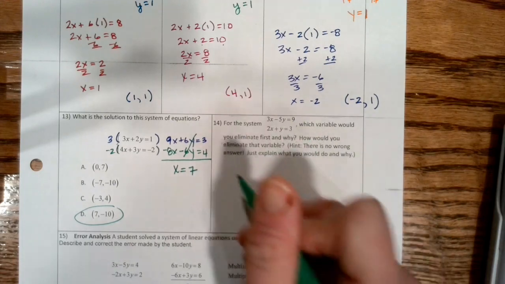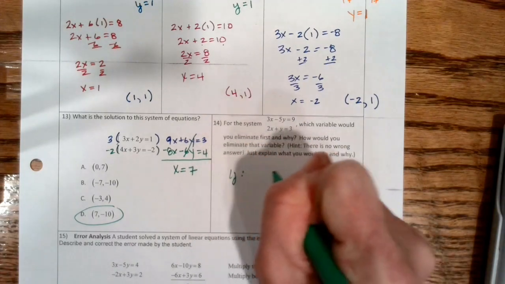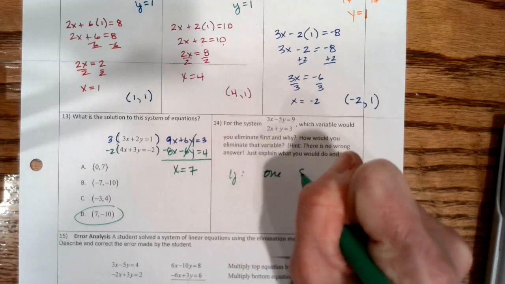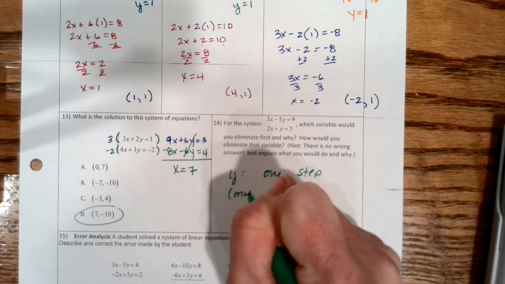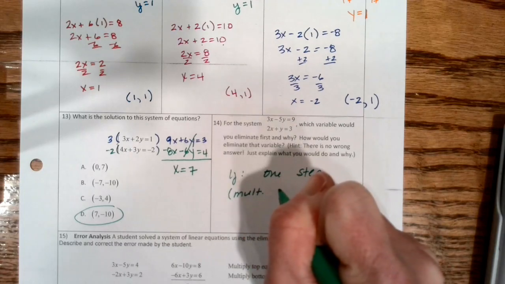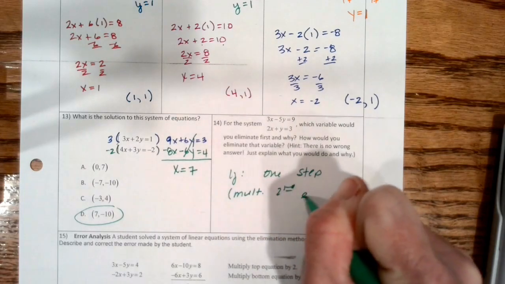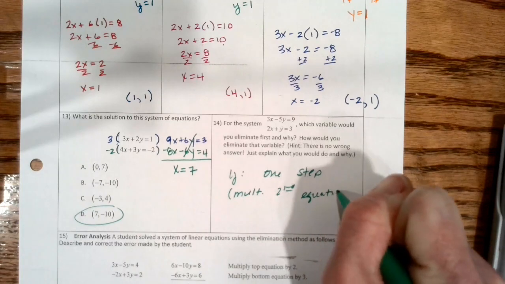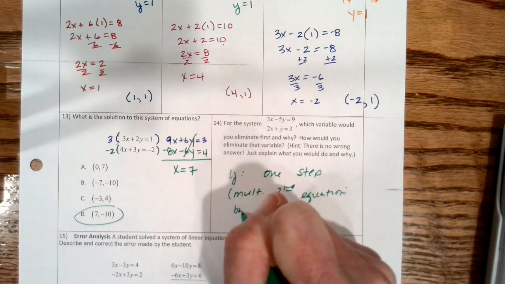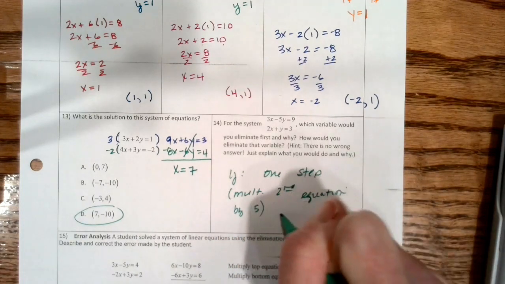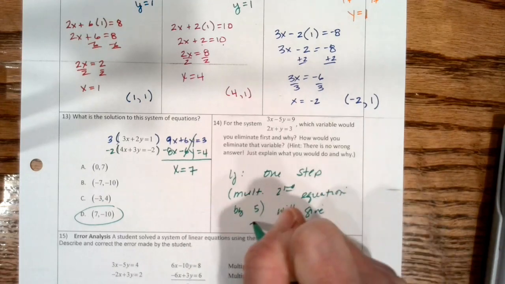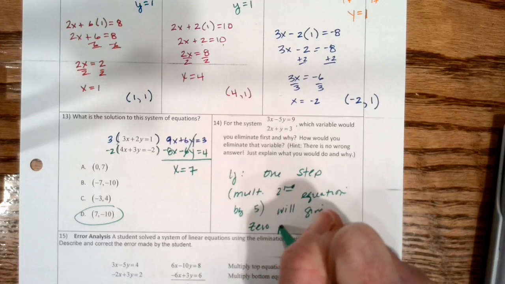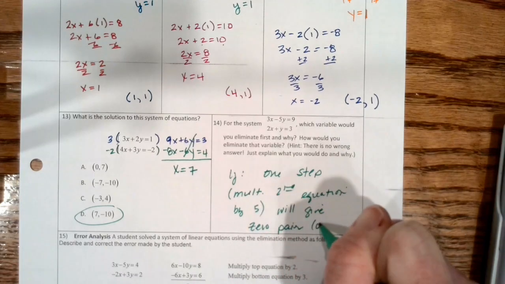I would eliminate my y's, because with one step, that's going to be multiplying my second equation by 5. One step will give a zero pair. Remember, those are opposites.